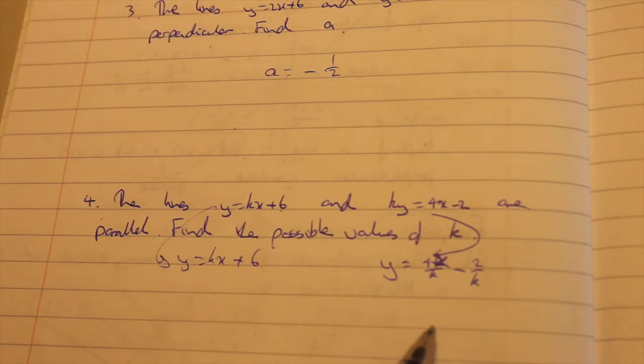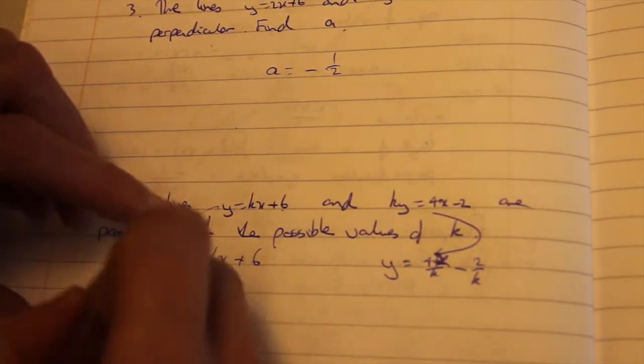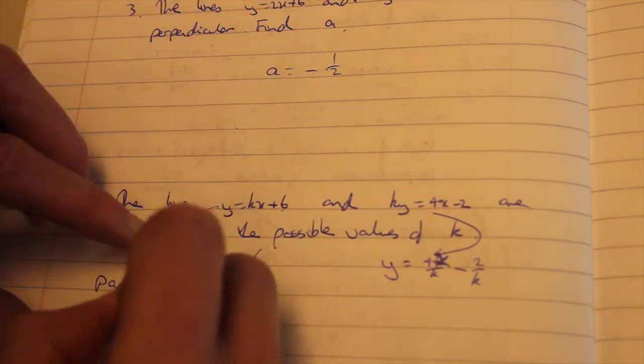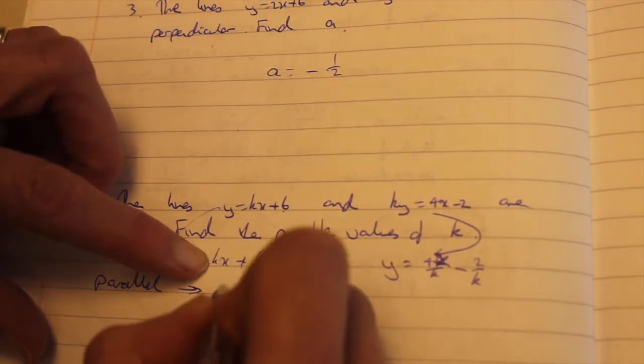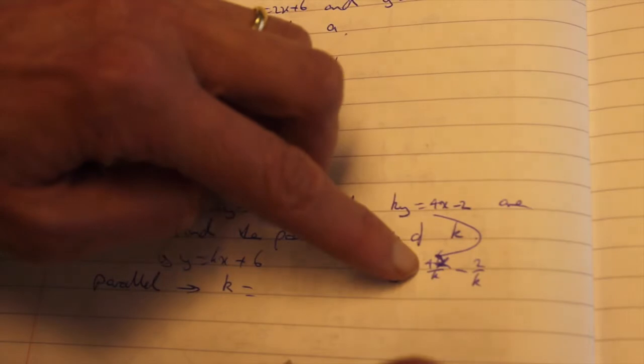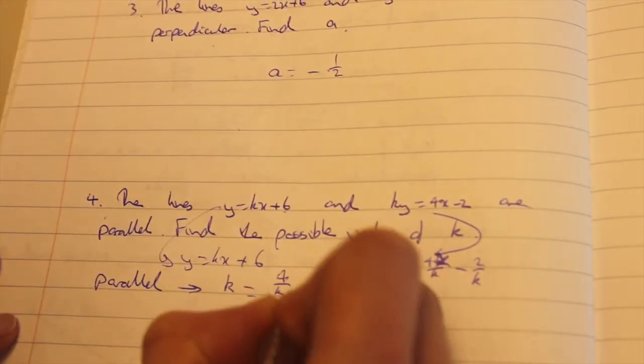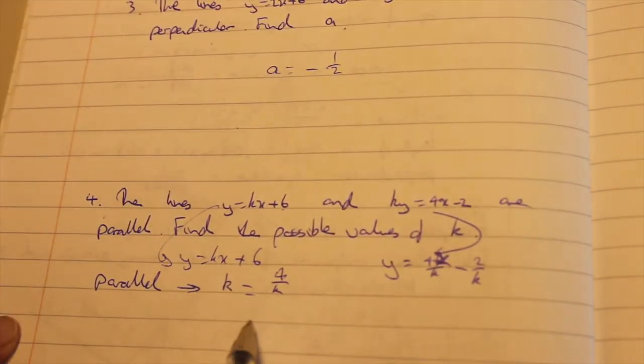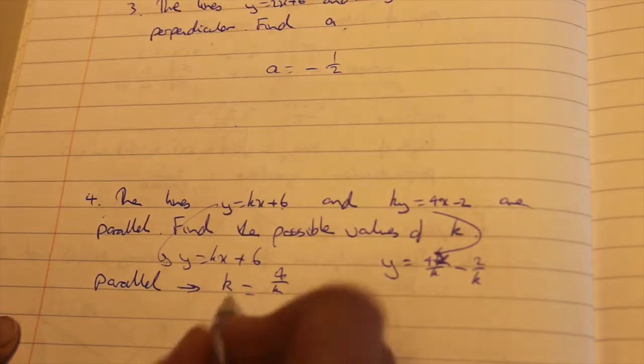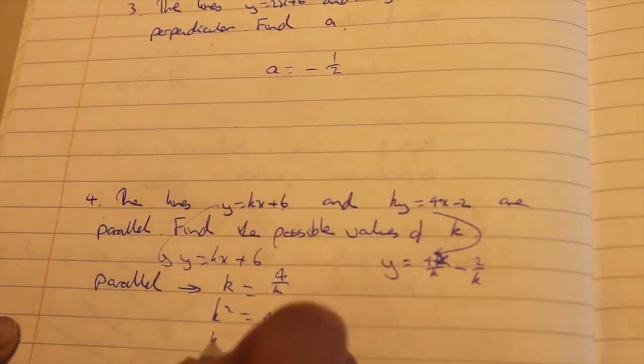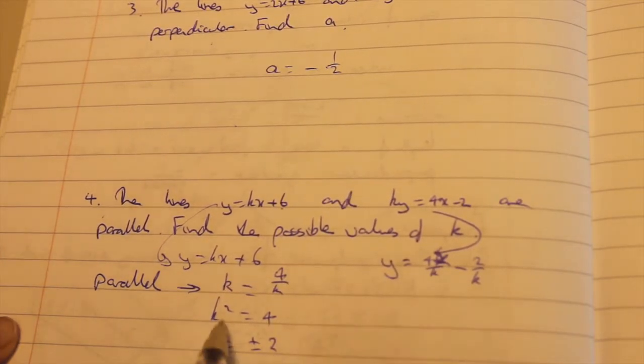If they're parallel, they've got the same gradient. If you remember, the gradient's the number in front of the x's. So parallel. The gradient of this one is k. The gradient of this one is 4 over k. They have to be equal if they are parallel. Bring this k across here so it becomes multiplying. So k equals plus or minus 2. Remember, when you bring the root over, you have positive or negative answers.